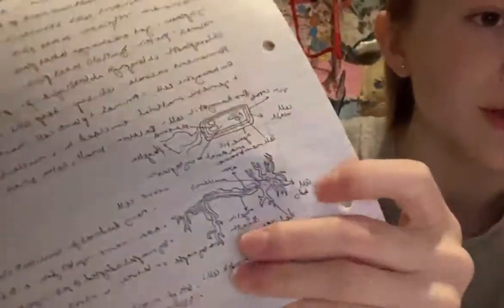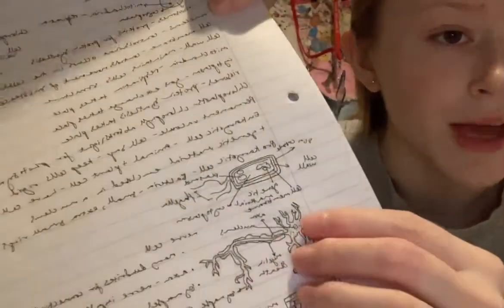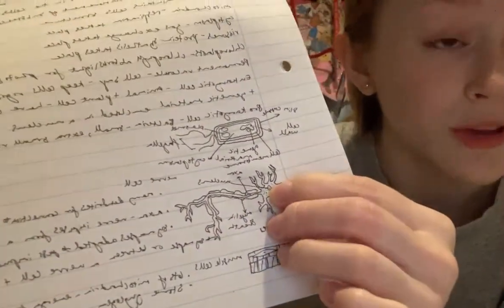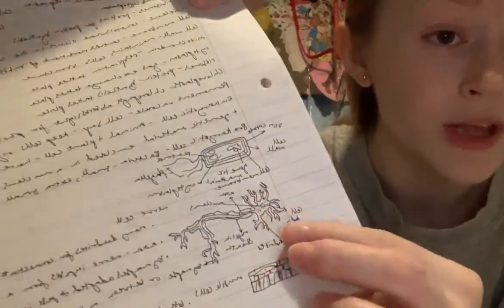Okay, nerve cell. Nerve cells are a bit more complicated. I'm not going to draw it now because it's a bit too hard and I don't want to waste time because this is going to be the quickest episode. So a nerve cell looks like this. And in the centre you have the nucleus, of course. Then you just have the cell body.